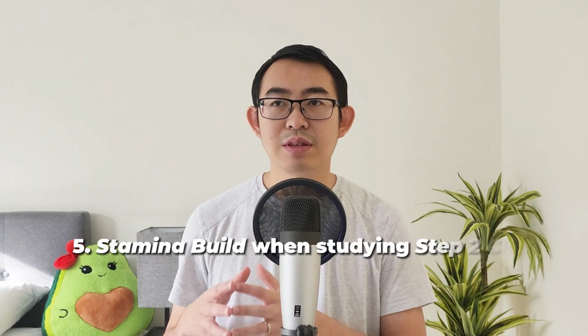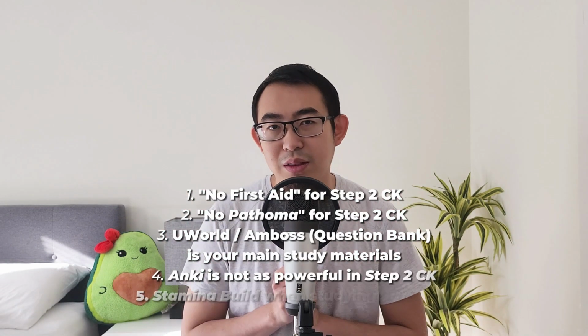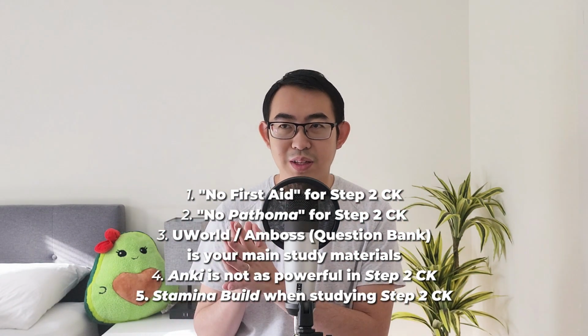There has to be some form of stamina building when you study for Step 2 CK. Now what about Step 1? Step 1 is also a long exam. Yes, Step 2 CK is longer, but the difference is only an hour or one block. The thing is, in Step 1, if you do Anki every day and you memorize the cards, that would be your stamina build. But doing Anki, because it's not as effective for Step 2 CK, is not going to be your stamina build. Now, looking at these 5 fundamental differences, what can we say about Step 2 CK?